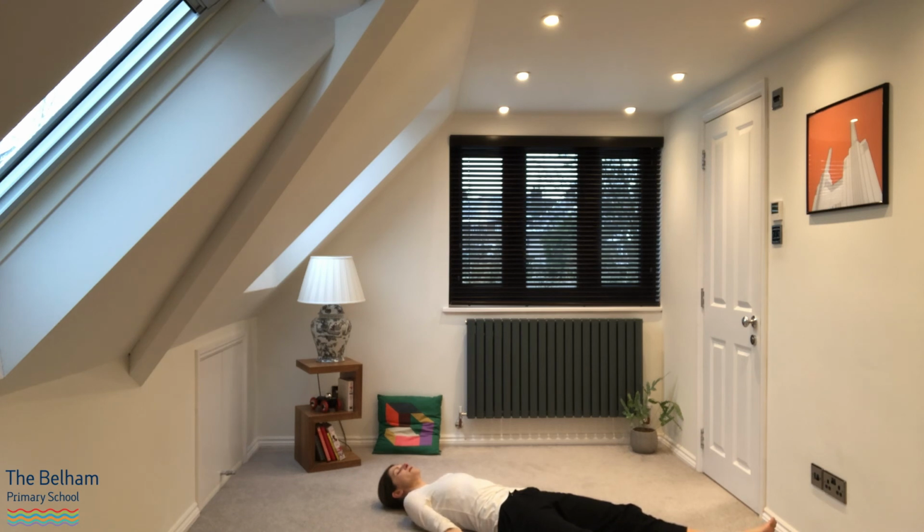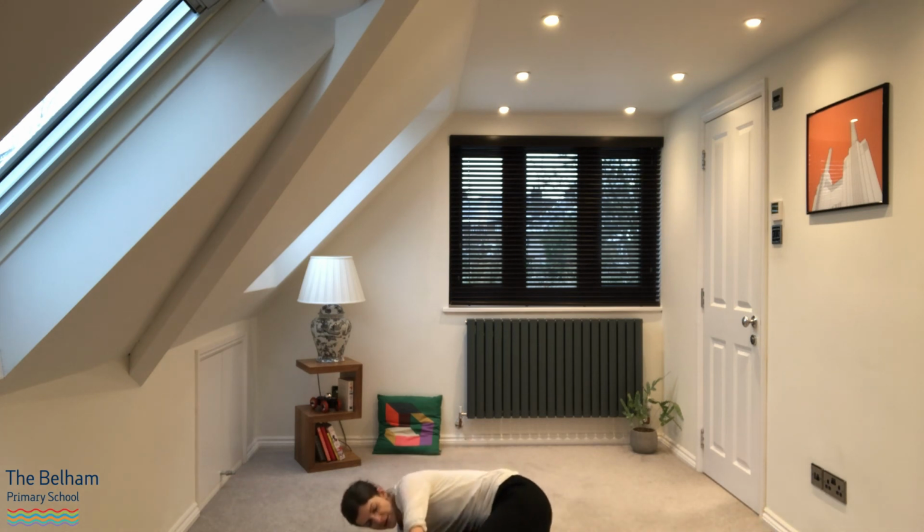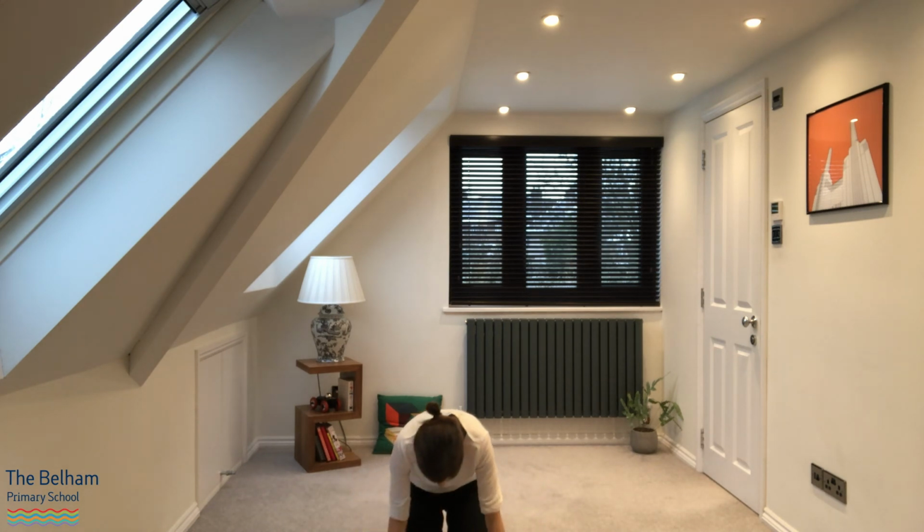Good. And give your legs a wriggle. Not a big wriggle, just a gentle waking up. And your lower back and your arms. Gently, slowly open your eyes. And you're just going to roll onto your side, very slowly. And you're going to roll and sit on the back of your heels.